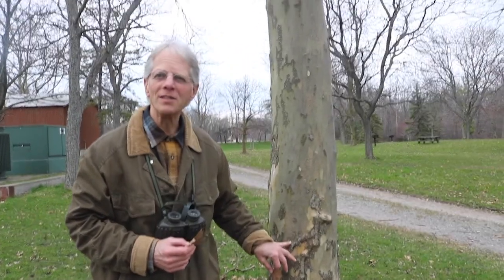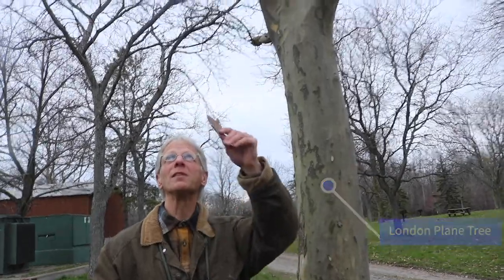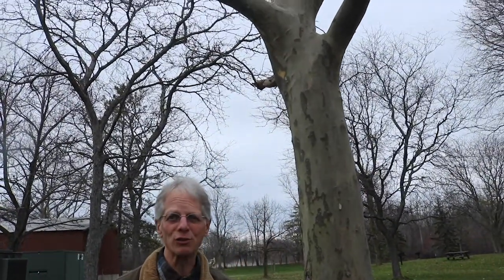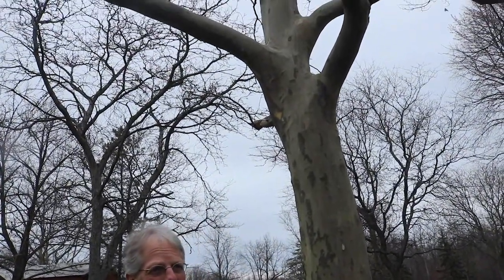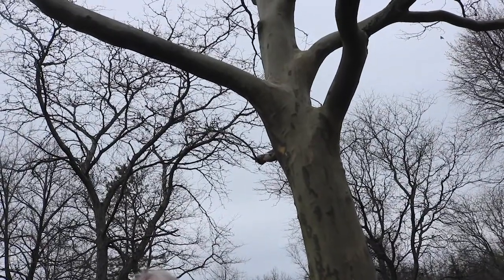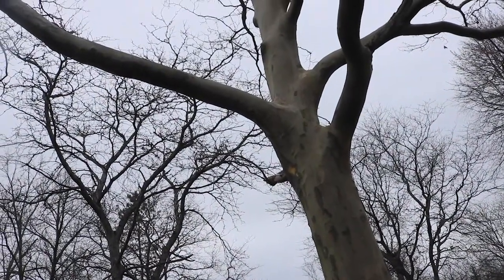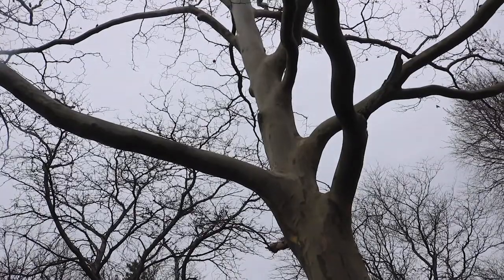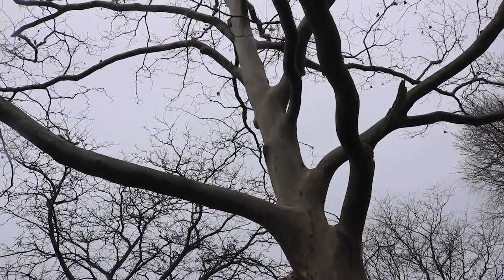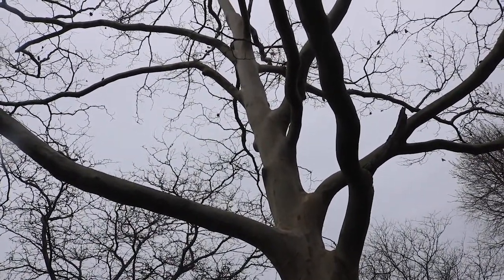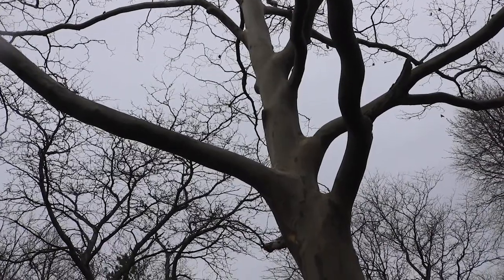Okay, on our way down to the beach here, I thought you might want to meet this individual. This is called a London plane tree. I'm going to have Bay look up to the top with you and along the trunk. It's a very unusual tree. It's in the plane tree family. And their relative, who lives in our area, is called the American sycamore.